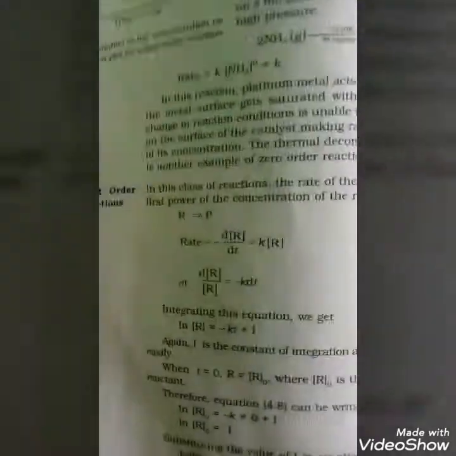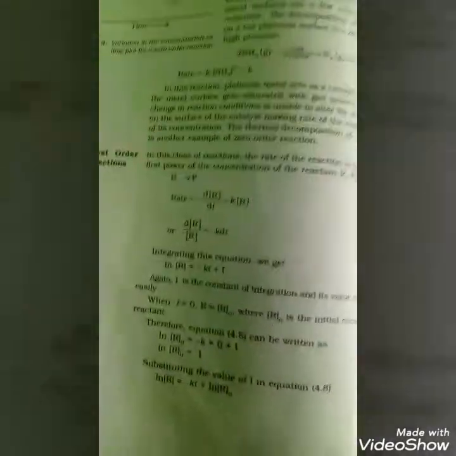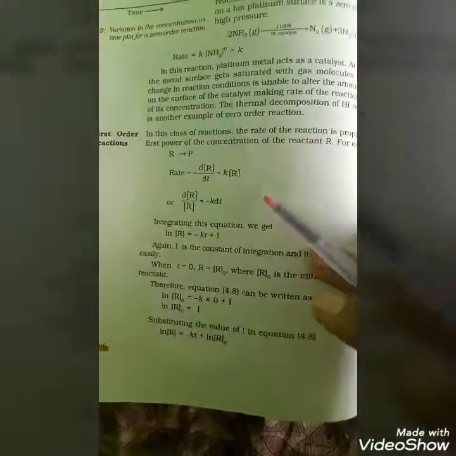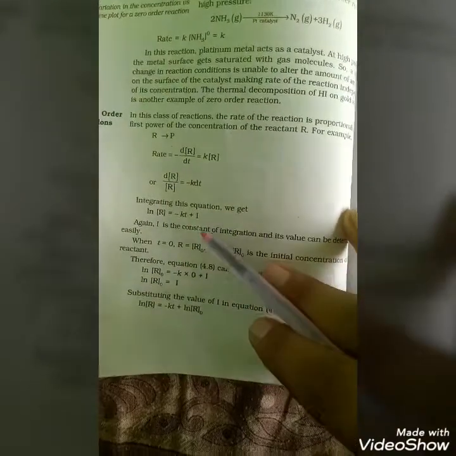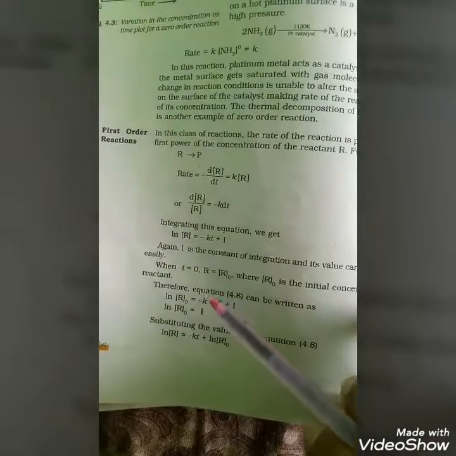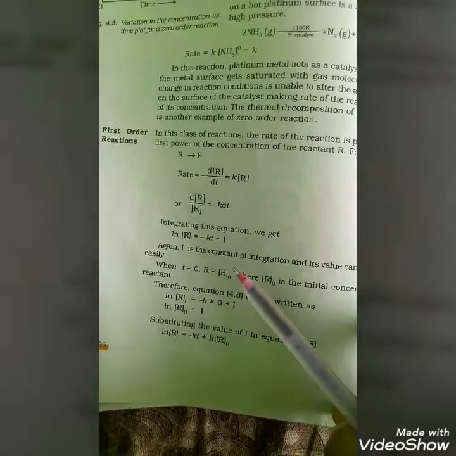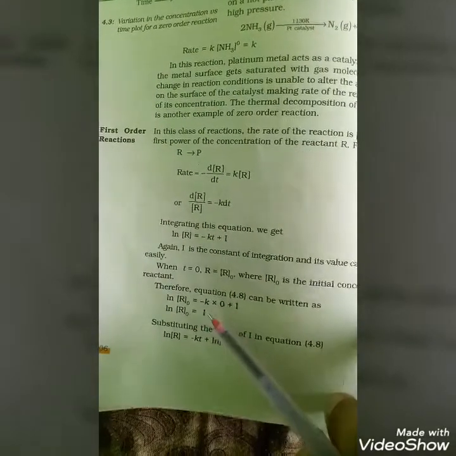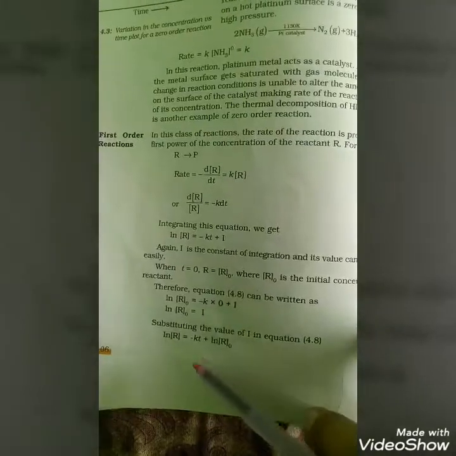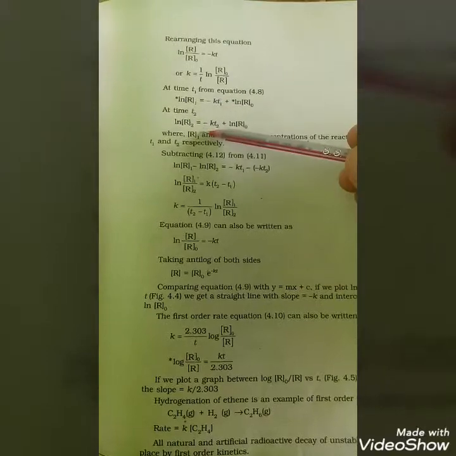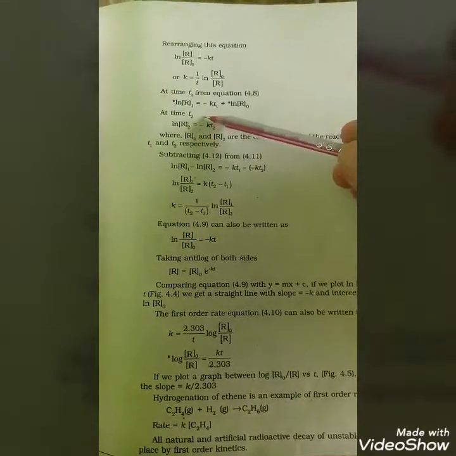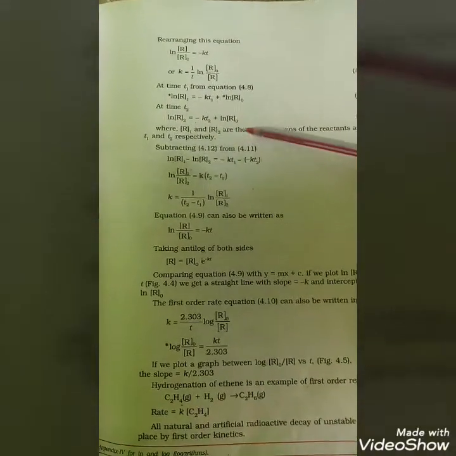So in the textbook, here we can also derive it. The rate is R, the reactant changing into product, is kR, and minus k dt. Integrating, we get minus kt plus I. At the time t equal to 0, R is equal to R naught, so ln R naught is equal to I. So we completed this one also: ln R2 at the time t2 is minus kt2.